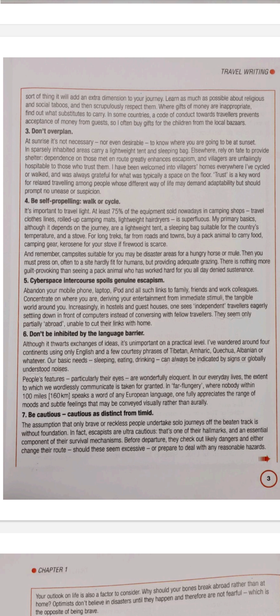Albanian, or whatever. Okay, Tibetan, an area close to the Himalayas. You've got Amharic, Ethiopia, Quechua, Peru, Albanian, or whatever. Our basic needs, sleeping, eating, drinking, can always be indicated by signs or globally understood noises.